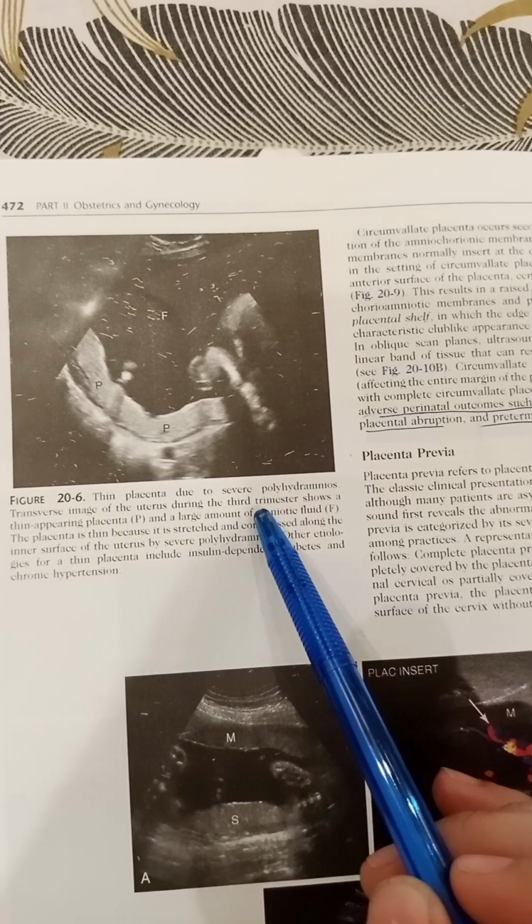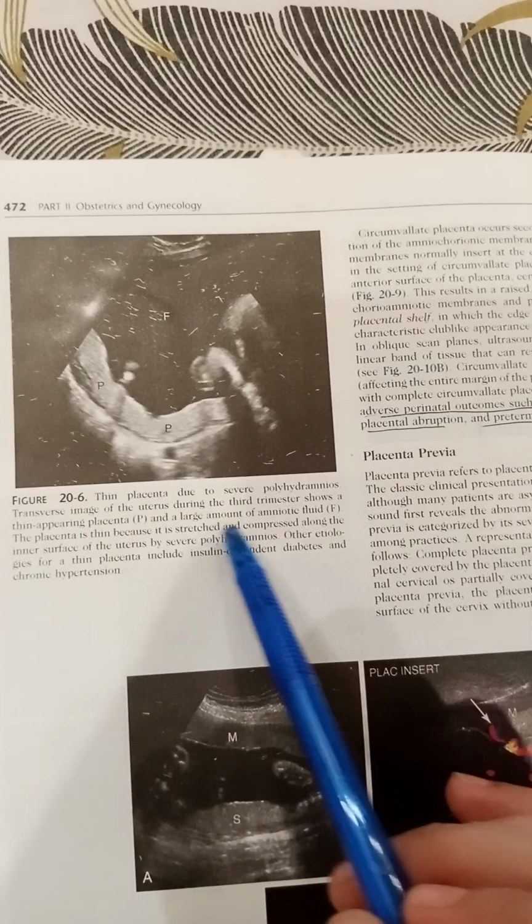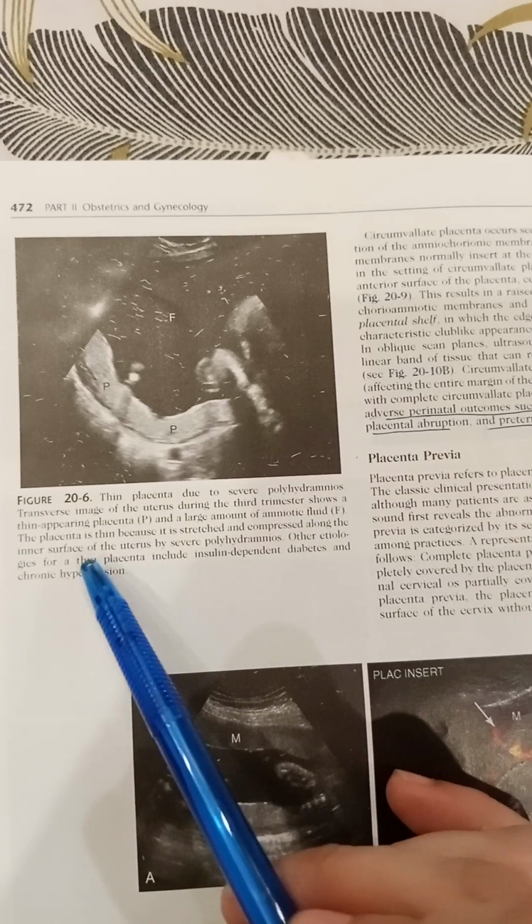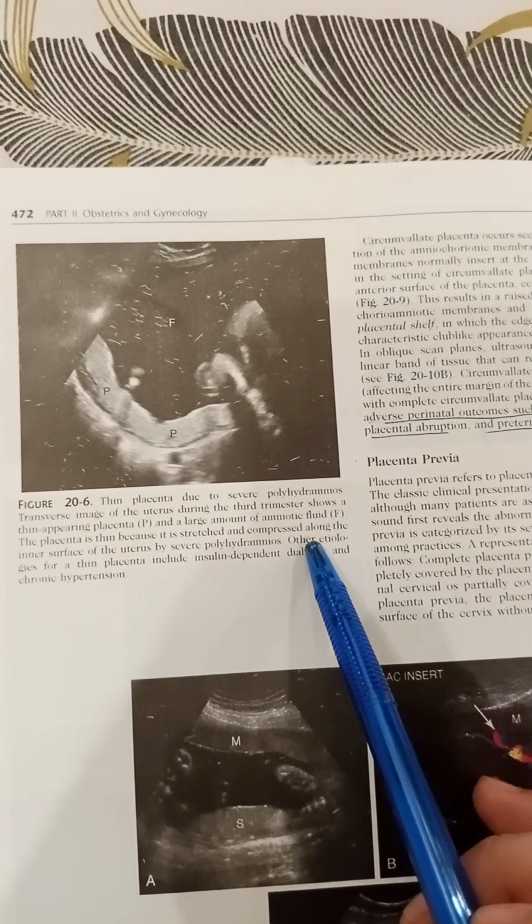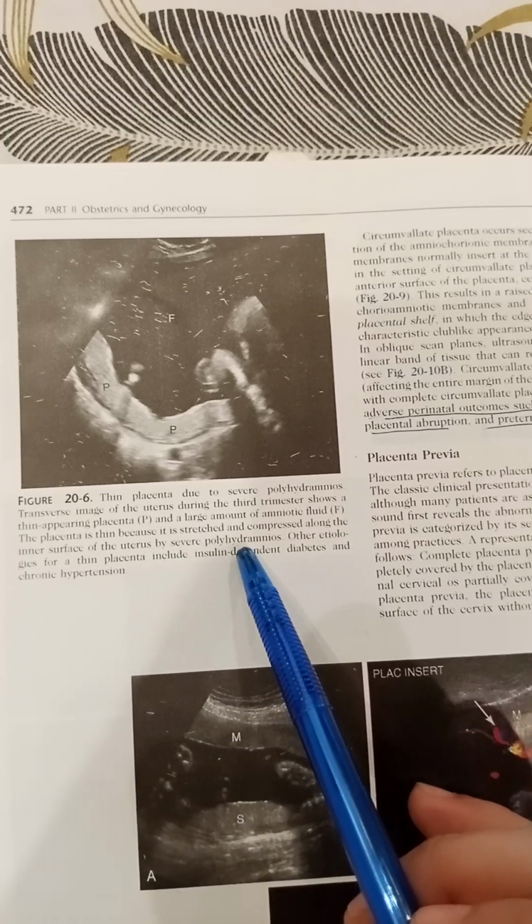Transverse image of the uterus during the third trimester shows a thin appearing placenta and large amount of amniotic fluid. The placenta is thin because it is stretched and compressed along the inner surface of the uterus by severe polyhydramnios.